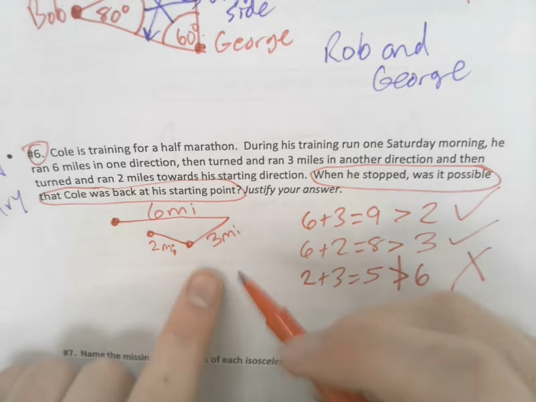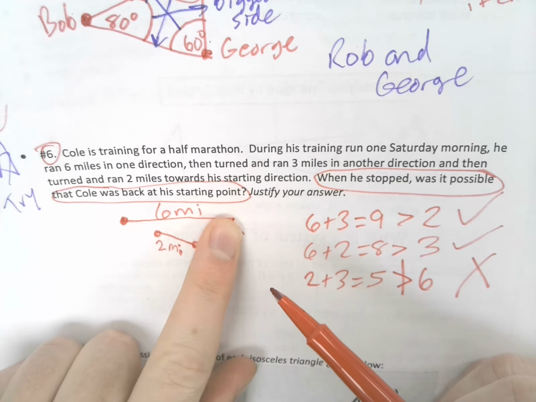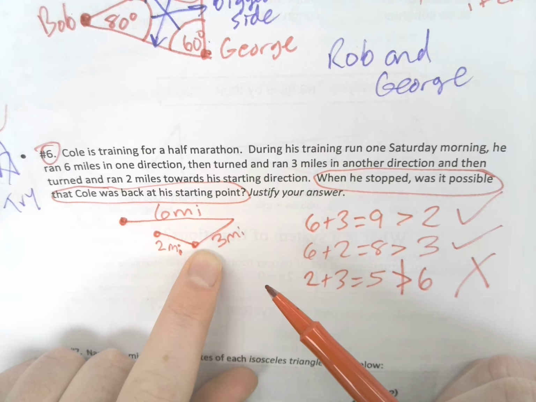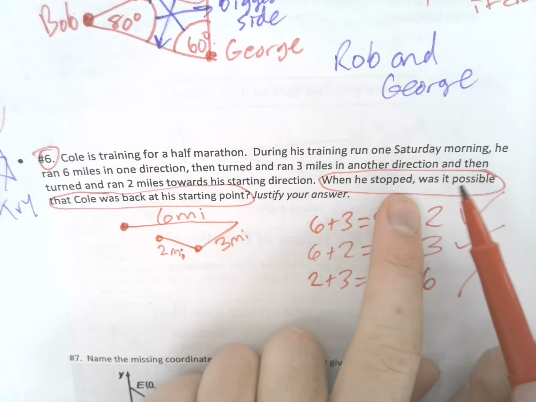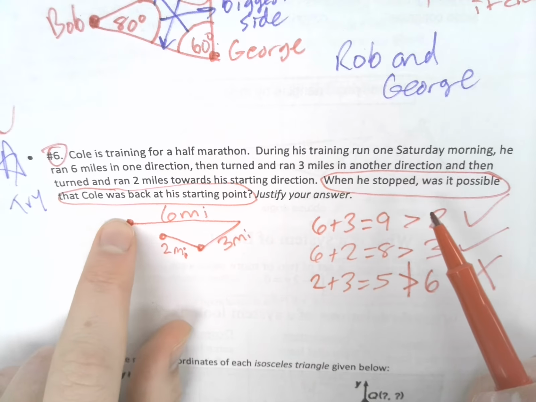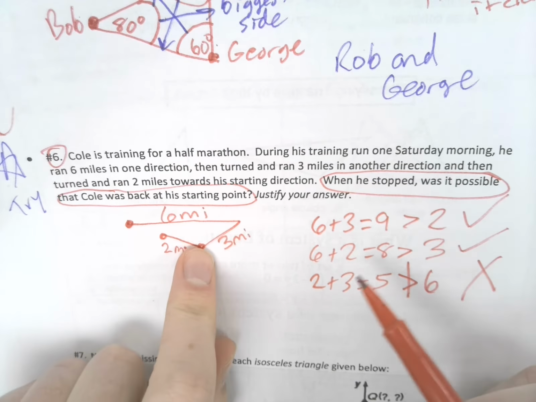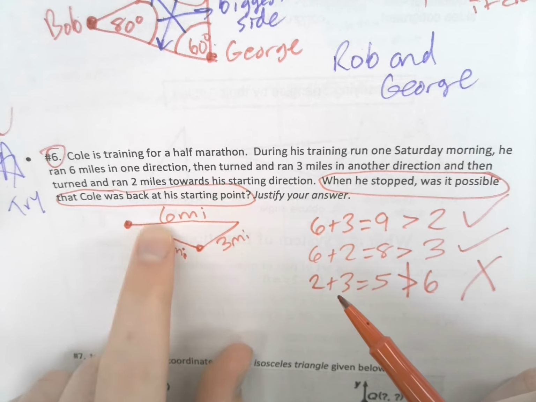So check it out on number 6. He went 6 miles in one direction, ran 3 miles in another direction, and then 2 miles back toward his starting direction. Is it possible that when he stopped, he was back at his starting point? So in other words, is it possible we could create a triangle with these 3 sides?